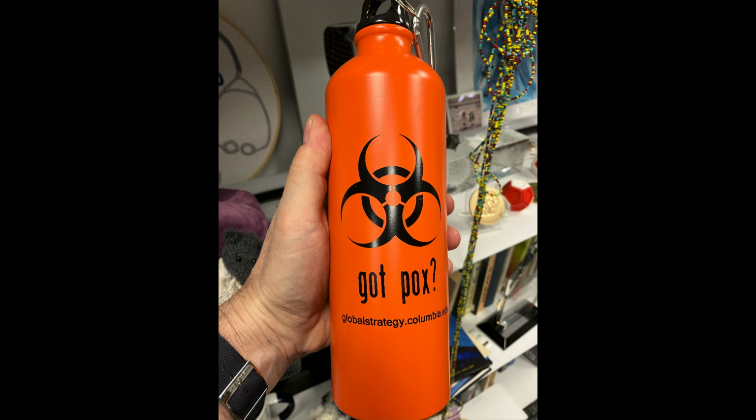I have to show you this water bottle. This is the coolest. Look at this. It's got a biohazard symbol, so nobody's going to steal it from me, right? And it says "Got Pox" on it. This was from a summer meeting here at Columbia. They gave it to us.